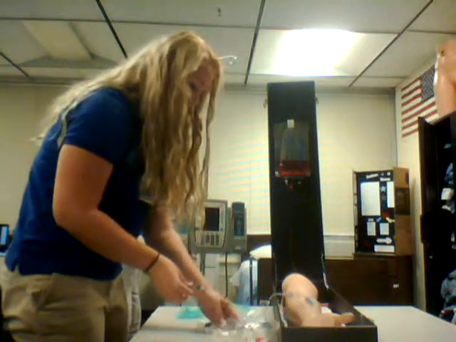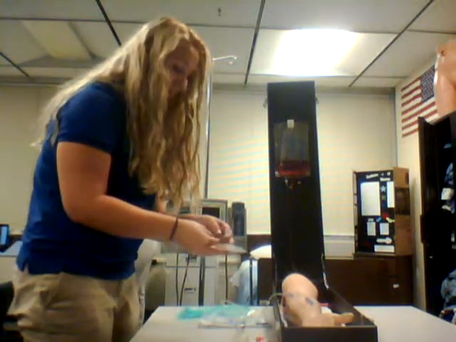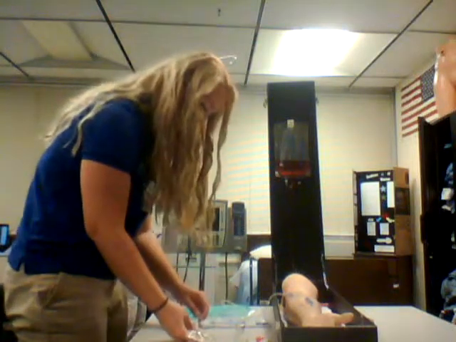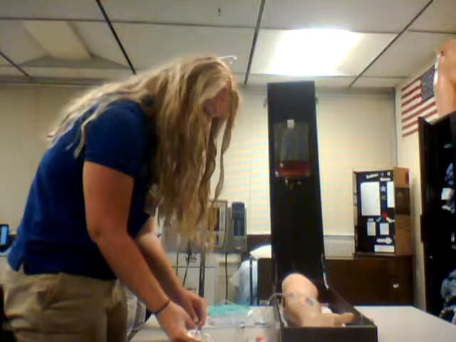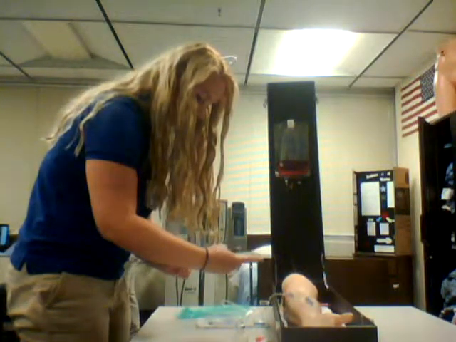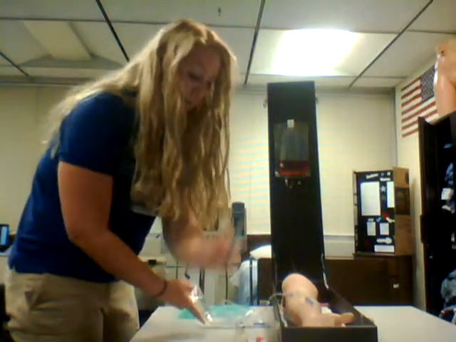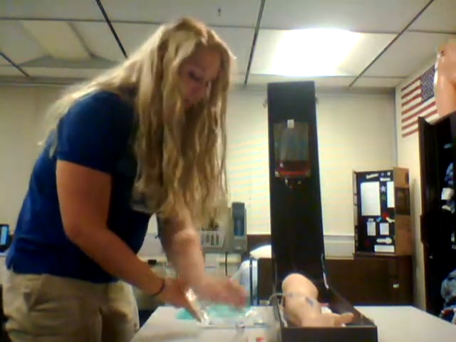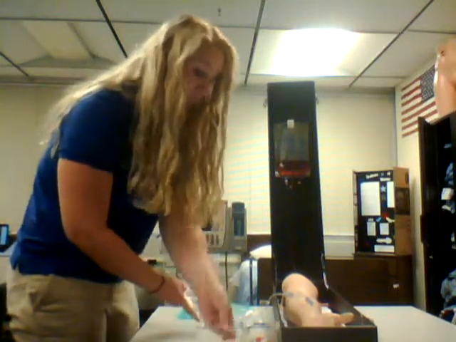Okay, so then I'm going to take my bag, and I'm going to insert the medication into my bag. But first, I'm going to discard this into my sharps container. First, I would have cleaned the port before inserting the medication.